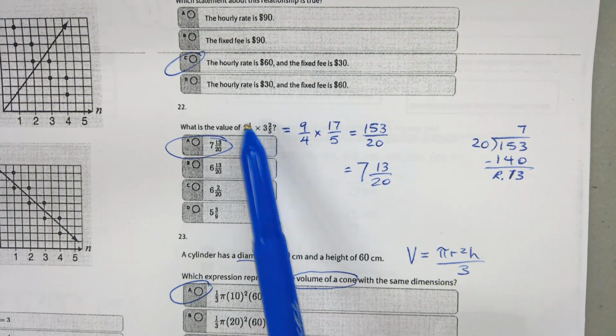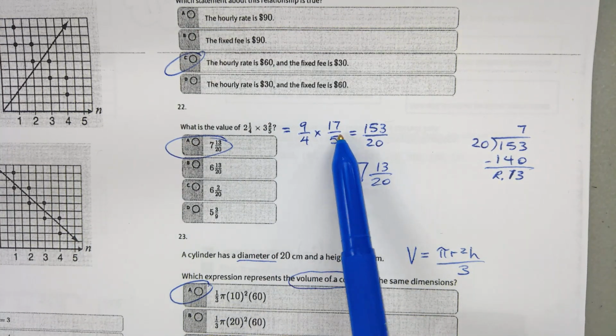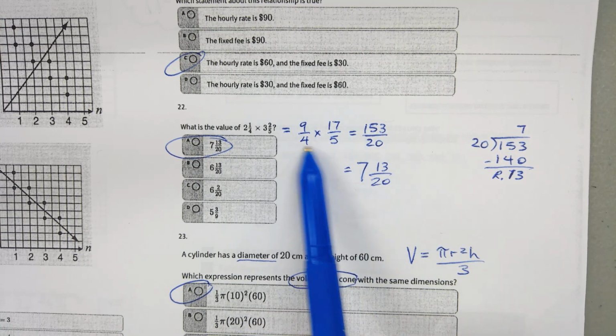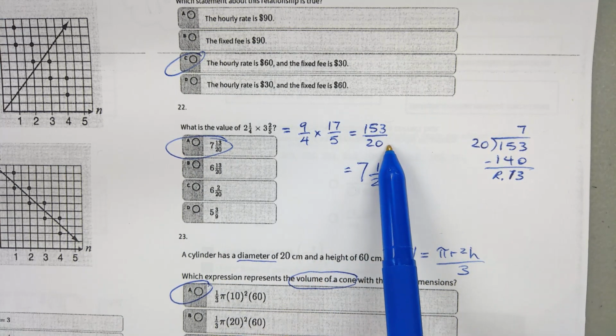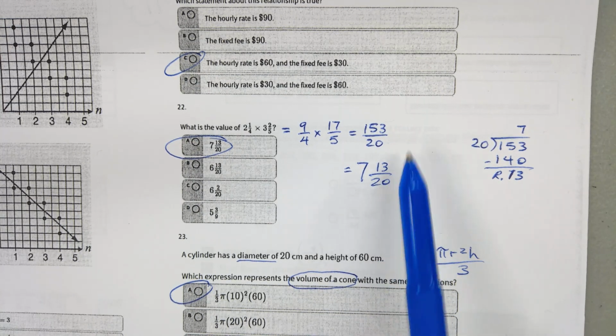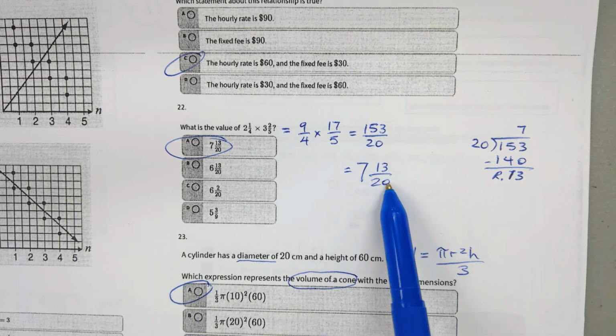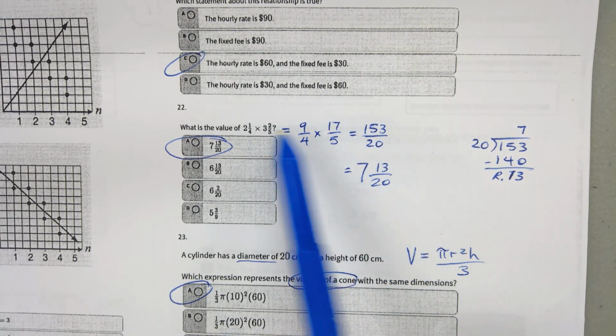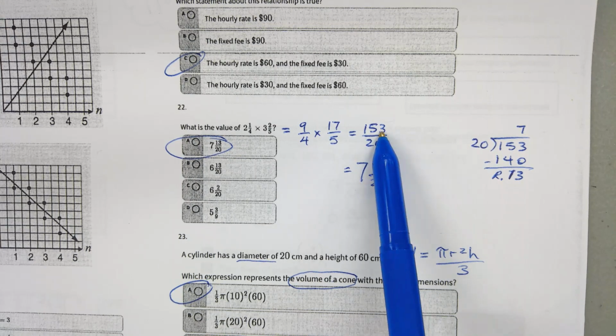You have to convert this mixed number into an improper fraction. Once you do that, you just multiply across, you get the improper fraction. How do we change from an improper fraction back to a mixed number? That's going from mixed to improper. So how do I go from improper to mixed?